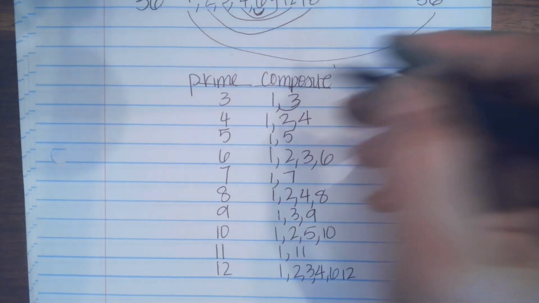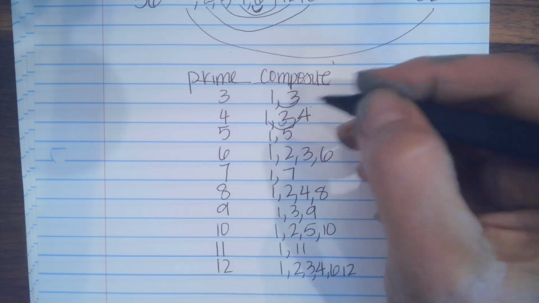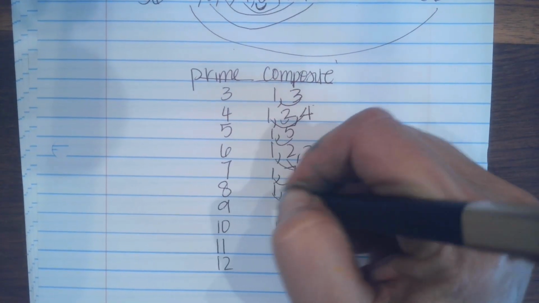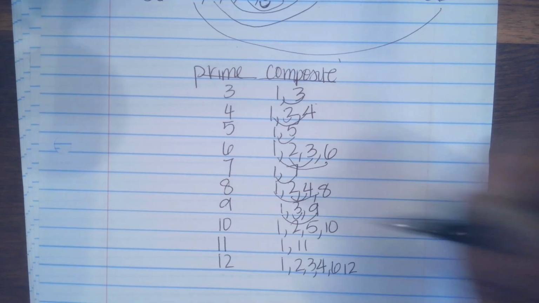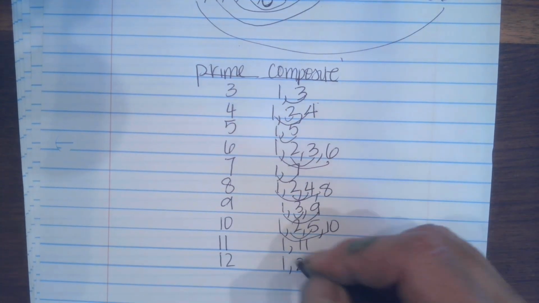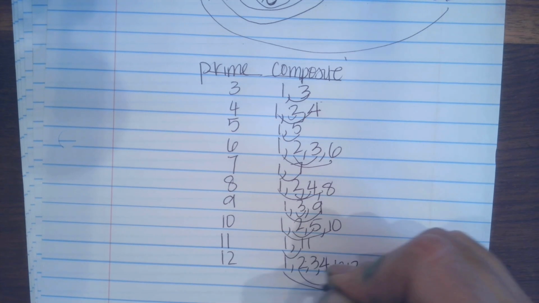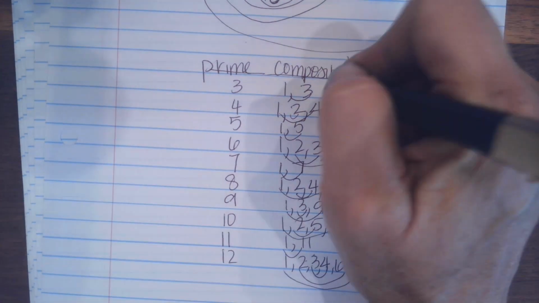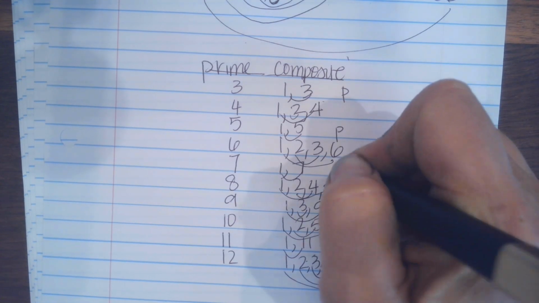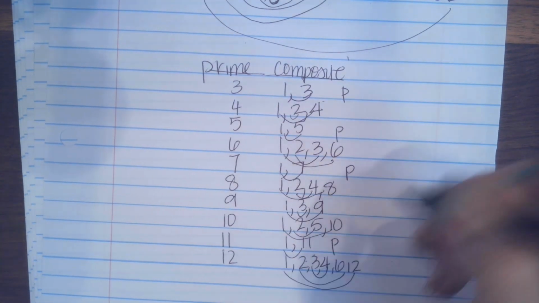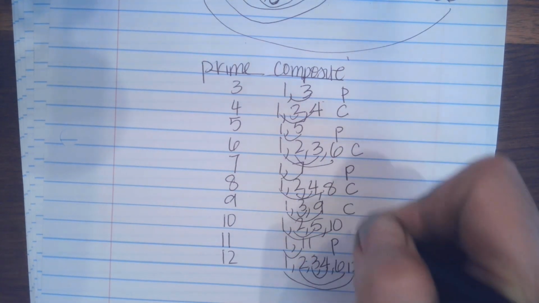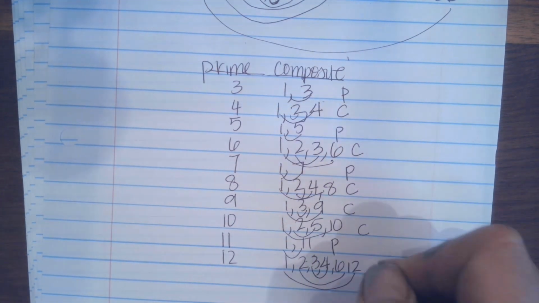Does this have a match? Yes. Does this have a match? Yes. This and this is 2 times 2. Match, match, match. 3 and 3. All of them have matches, and I know my factors, so I know that this is true. So this is a prime, this is a prime, this is a prime, and this is a prime. This is a composite, composite, composite, composite, composite, composite.